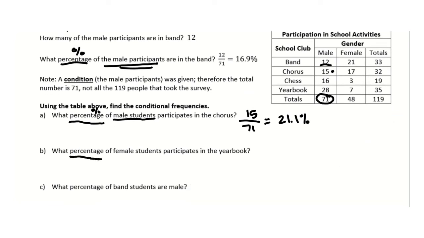What percentage of female students? So now I got to figure out the total number of female students. Female students is 48. Let me use a different color here. What percentage of female students participate in yearbook? So female in yearbook, that's 7.